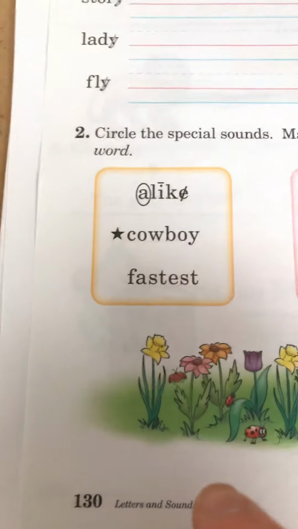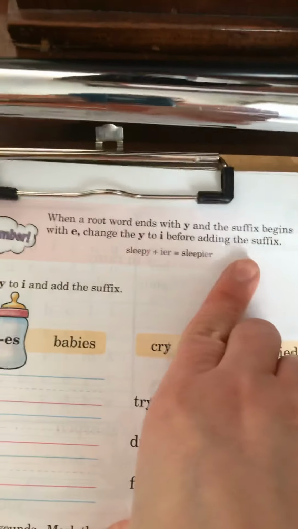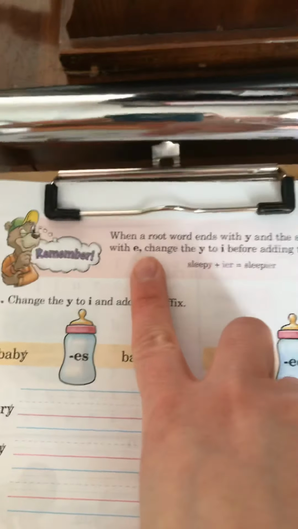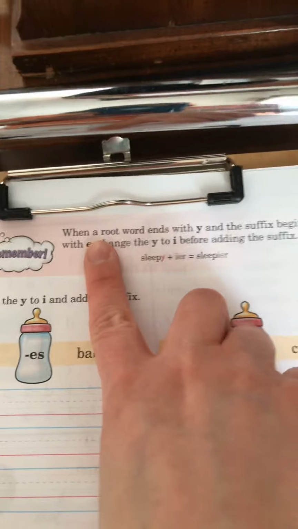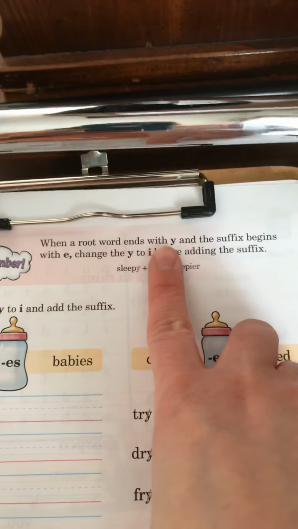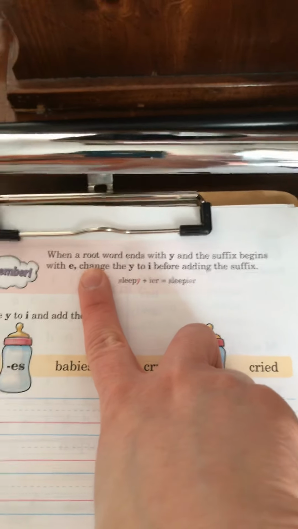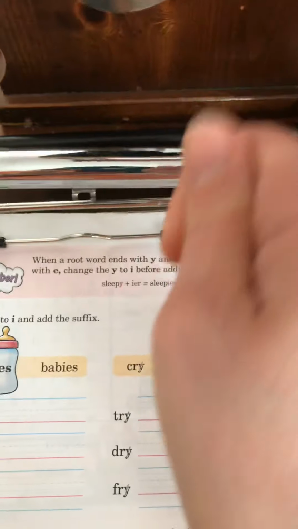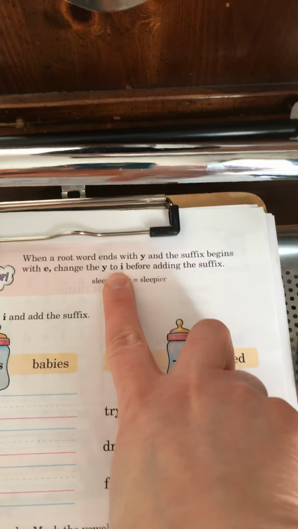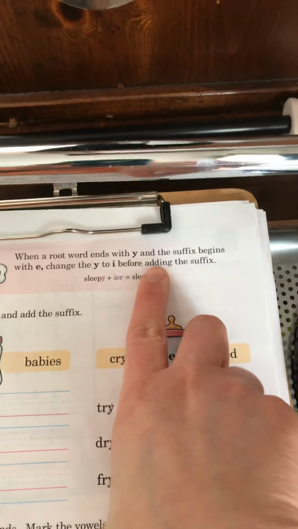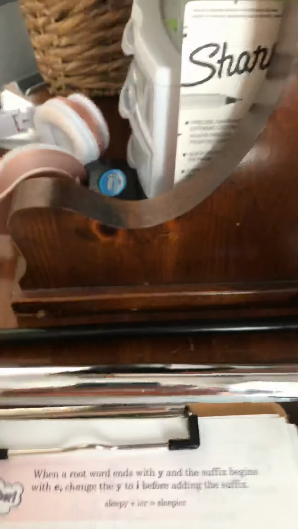Page 130, letters and sounds. Let's go over the suffix rule at the top. This is our newest suffix rule. When a root word ends with Y, and the suffix begins with E, this is where we do our magic trick. Abracadabra. You change your Y to I before adding the suffix.